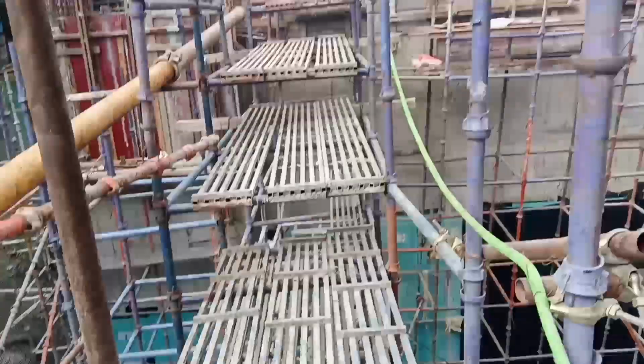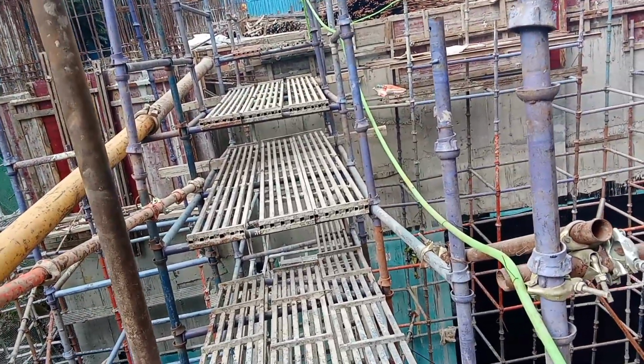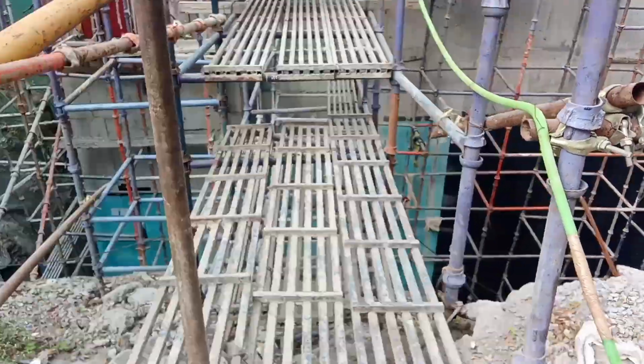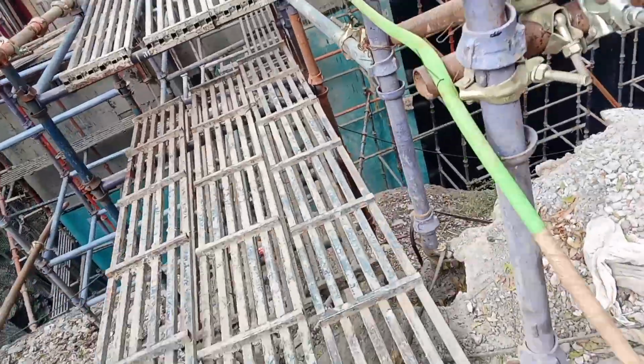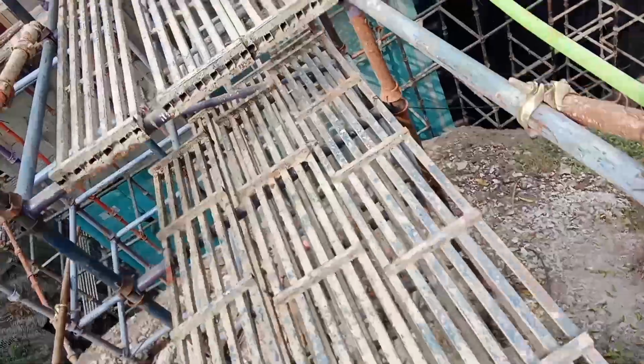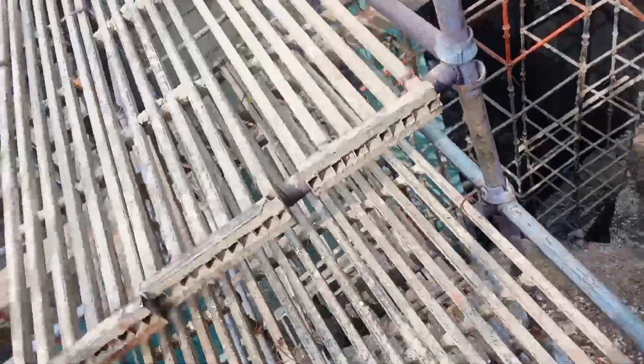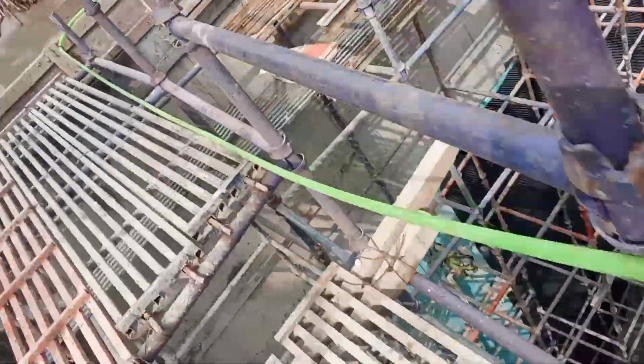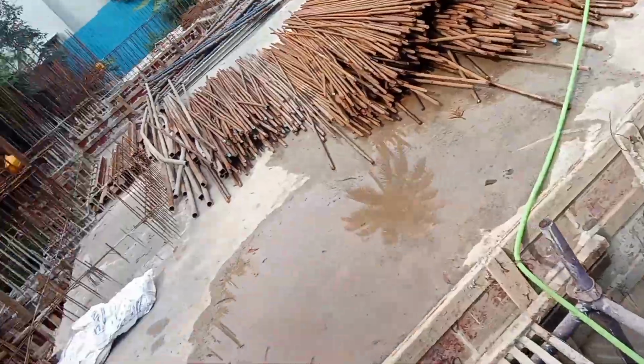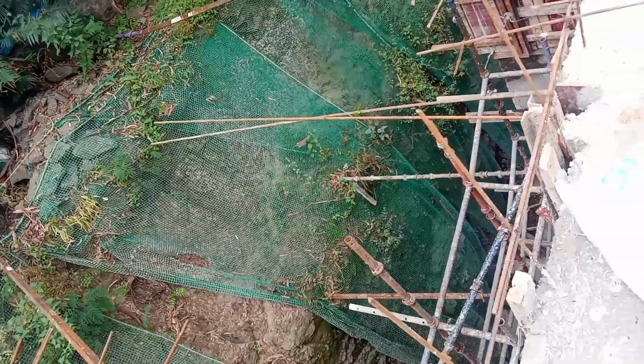So this is our site path. So the way should be clear, nothing should be here, so that people cannot get injured. And now I will tell you about safety nets. So this is a main safety, material safety net actually.